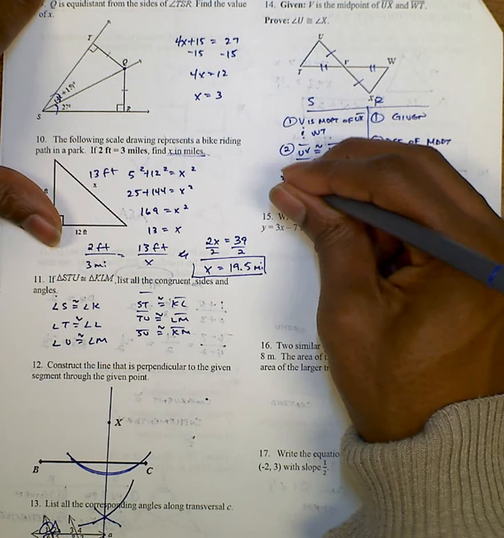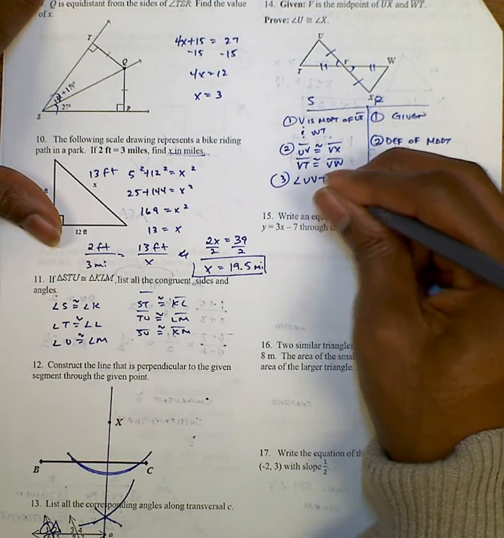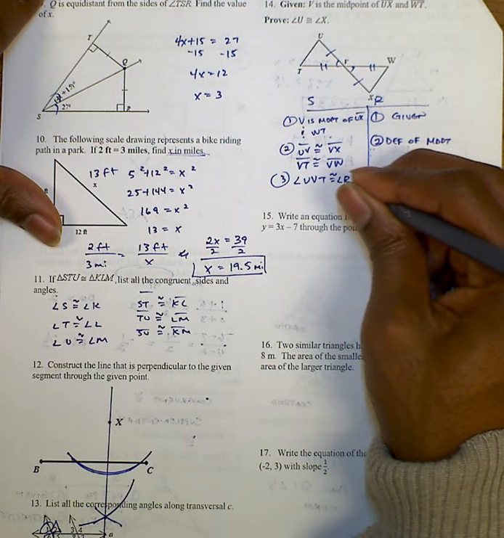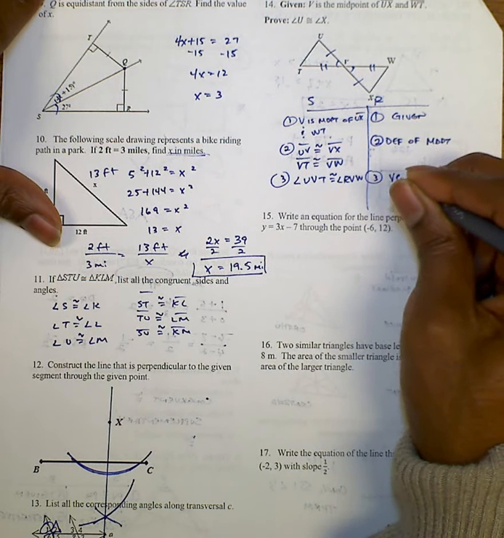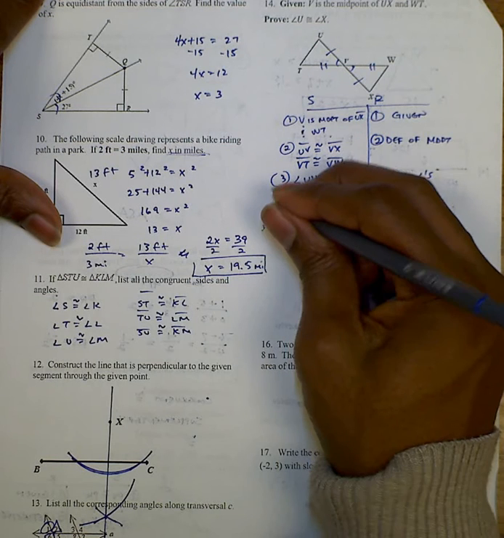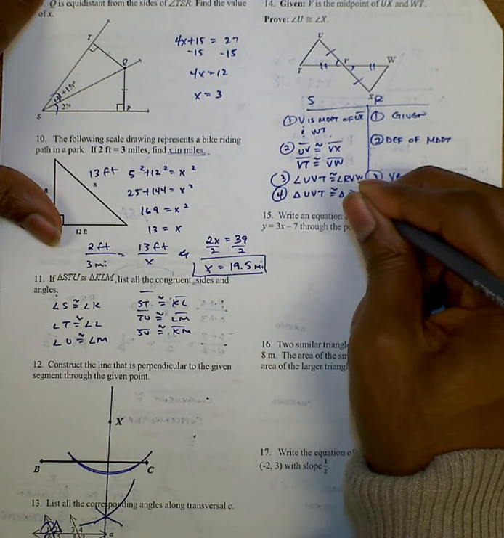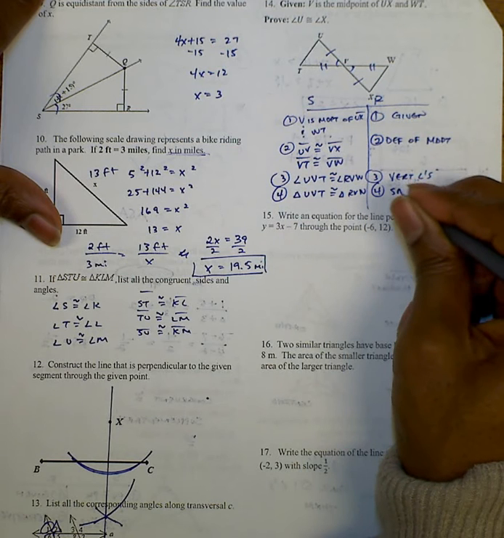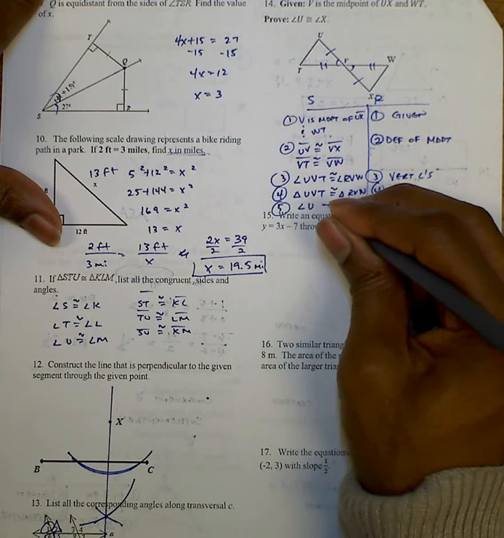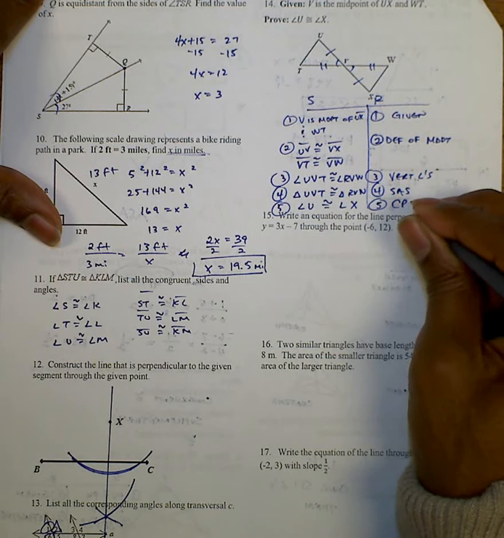Alright, from there I can say that, hey, these two angles should be congruent. Angle UVT is congruent to angle RVW because of vertical angles. Vertical angles are always congruent. My next step, I can say that these two triangles will be congruent then. Triangle UVT is congruent to triangle RVW because of side angle side. And since the two triangles are congruent then, I can say that angle U is congruent to angle X because of CPCTC.